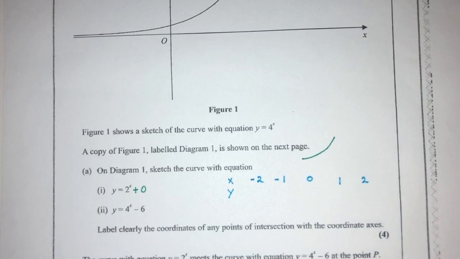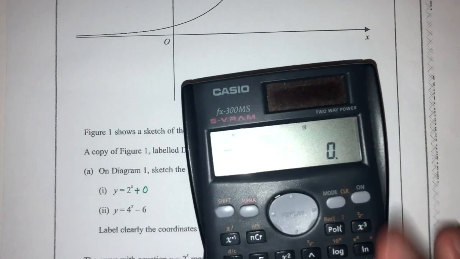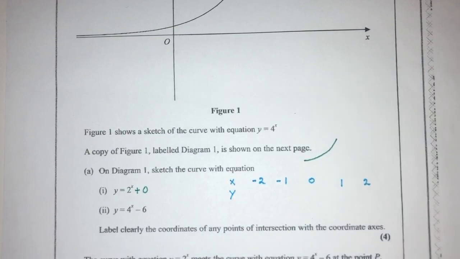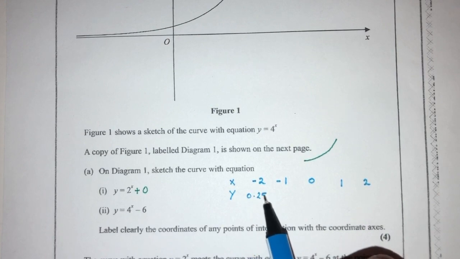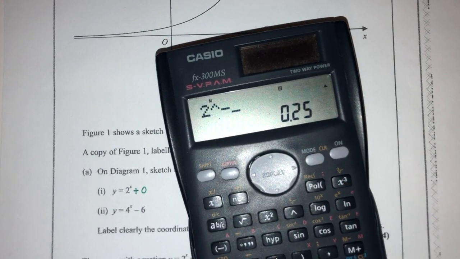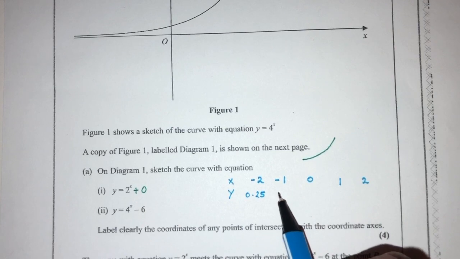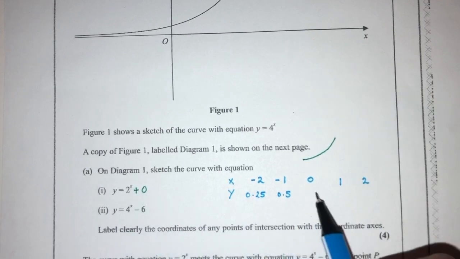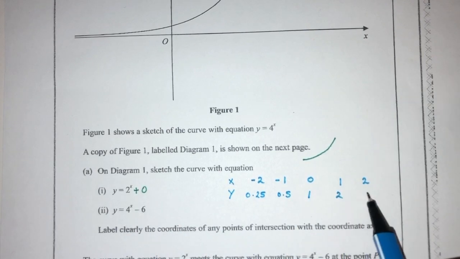Why not? 5 values. So for x equal to -2, that will be 2 power -2, that should be 0.25. 2 power -1 will be 0.5. And this will be 1, and this will be 2 and 4.